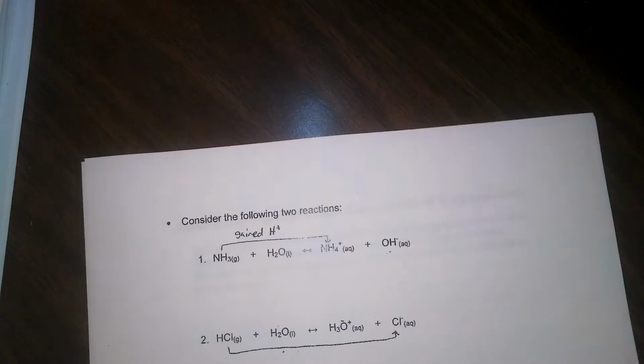Let's look at these reactions here. NH3 plus water gives us NH4 plus and a base.